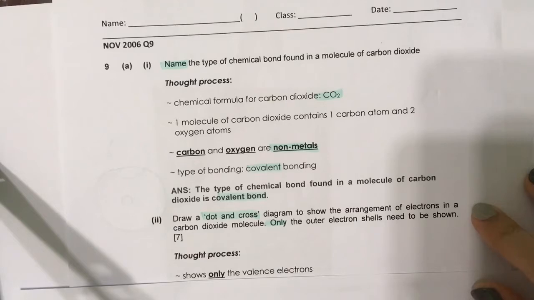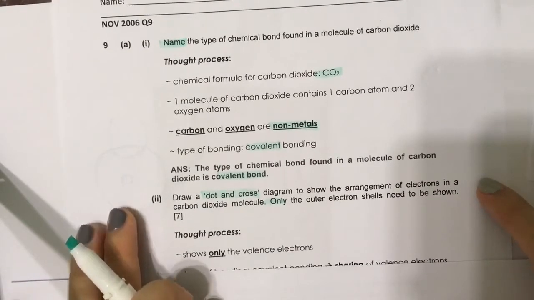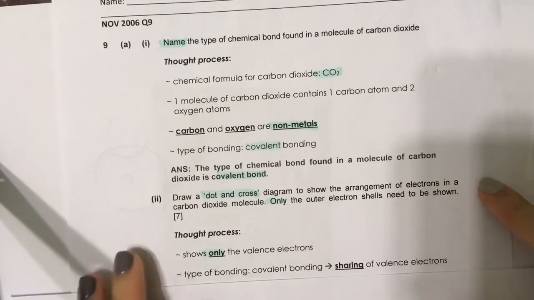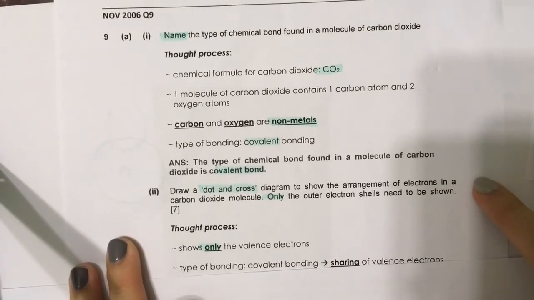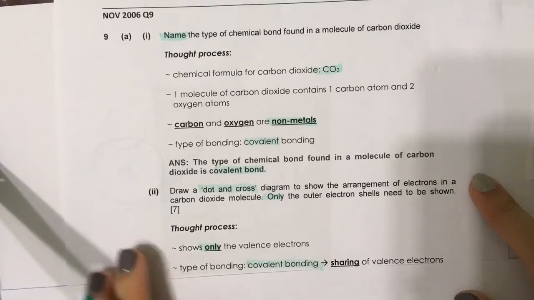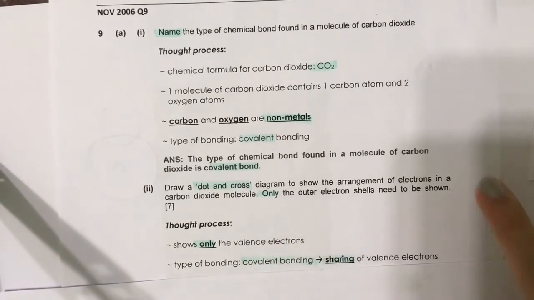Again, this is your thinking process. Please show only the valence electrons. We have already established previously that the type of bonding is covalent bonding. So for covalent bonding, there is a sharing of valence electrons.